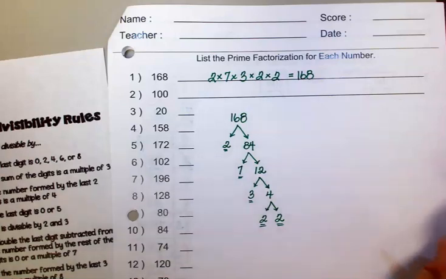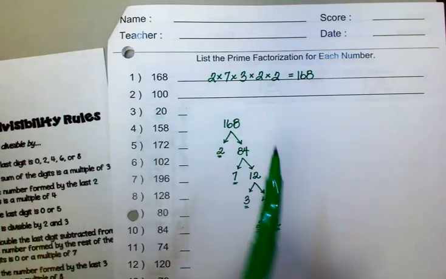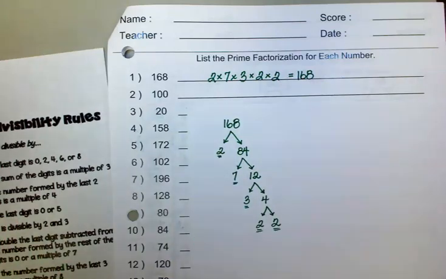So the bottom line is this packet is a set of skills that you need to master. And this packet, I'm not going to take it for a grade. It's practice. But very soon, you will have a quiz where you have to demonstrate mastery and your ability to do this. So make sure that you've practiced enough of these that you do have mastery. It'll not only be divisibility rules, but this factorization, which really are all tied together.